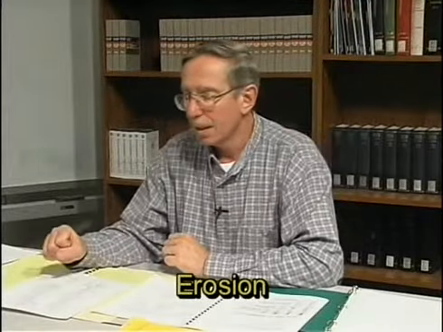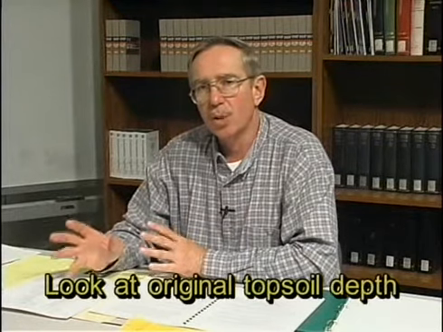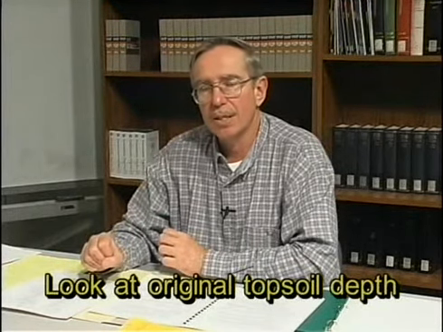Erosion, due to both wind and water, is discussed on the next page of your manual, on page 16. We cannot look at the site today and determine how much soil has been lost due to erosion. So we have to go back to the site card and look at the original topsoil depth that's given to us on this site card. The original topsoil depth is what was there initially before any erosion occurred, and we measure the topsoil depth today.